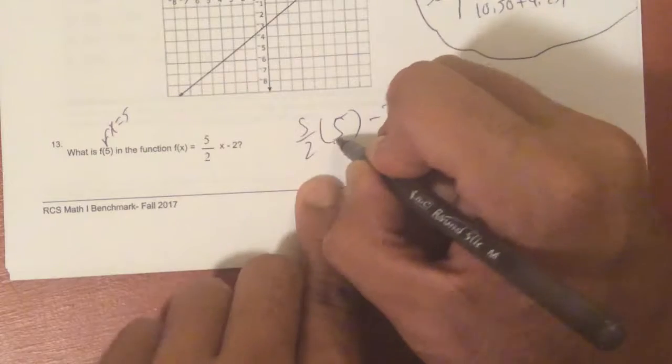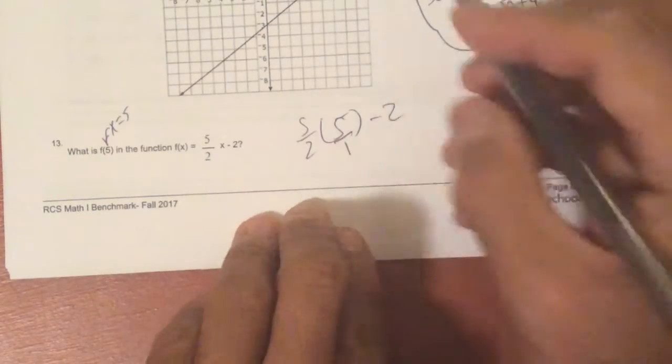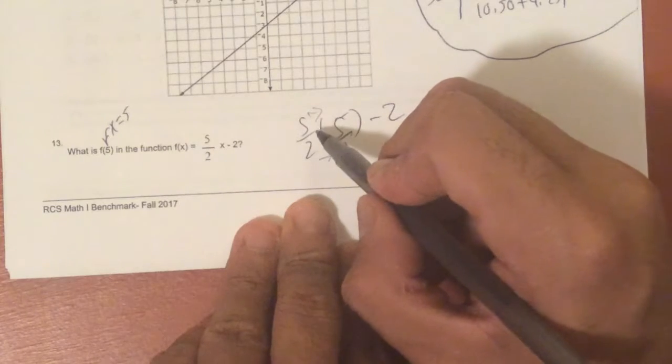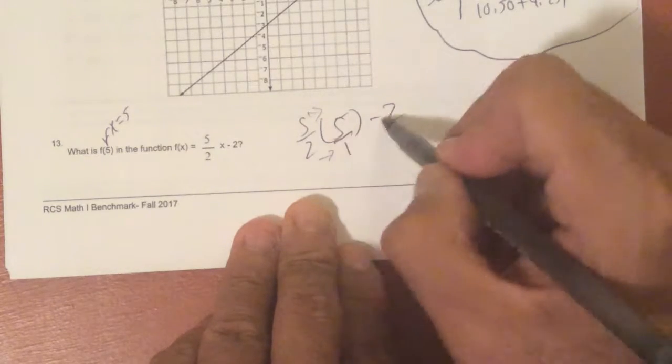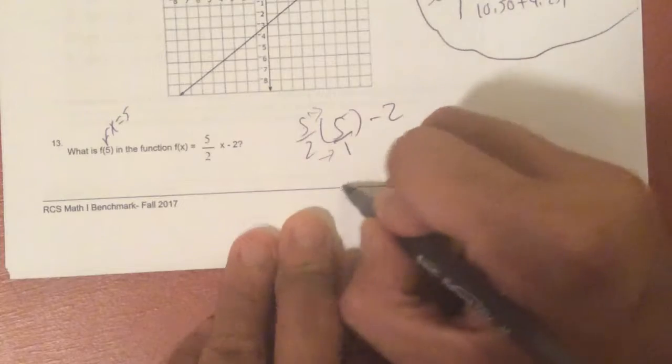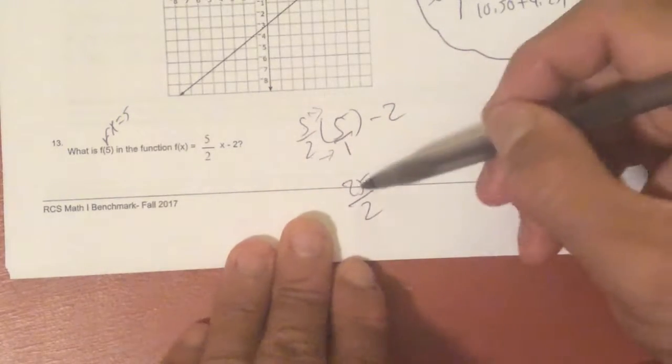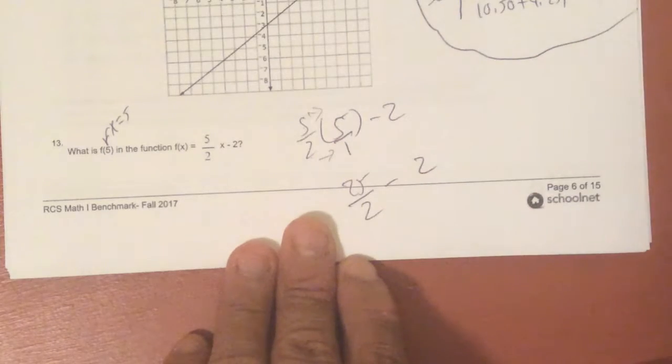So I need to change this 5 into a fraction. I'm going to put a 1 under it, and multiply straight across. And remember, you start out with the multiplying first and then subtracting. So 5 times 5 is 25. 2 times 1 is 2. So now we're left with 25 halves minus 2.